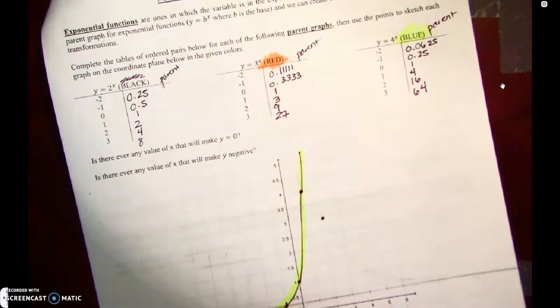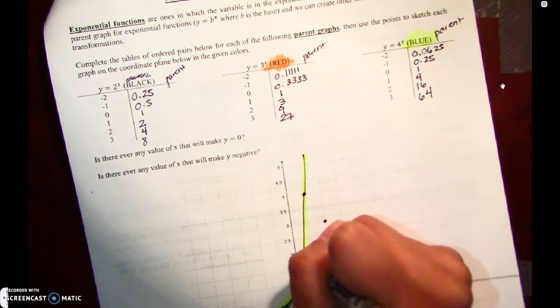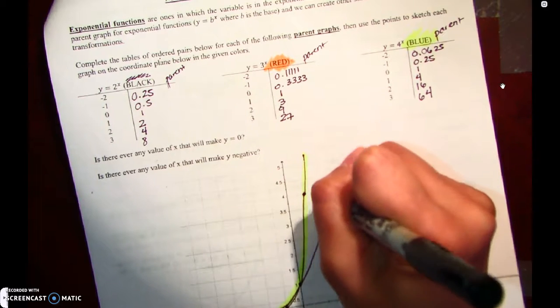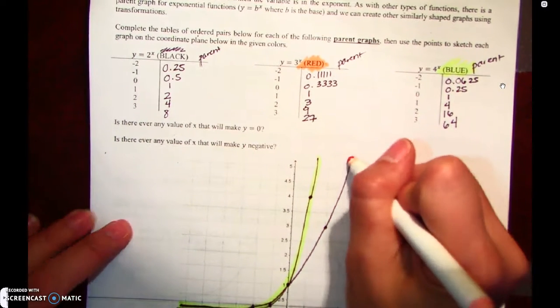So we ran out of space there. It'll be something super close to the y-axis, barely passing through here, goes through the y-axis at 1, and then it's increasing like that. This should be in red.